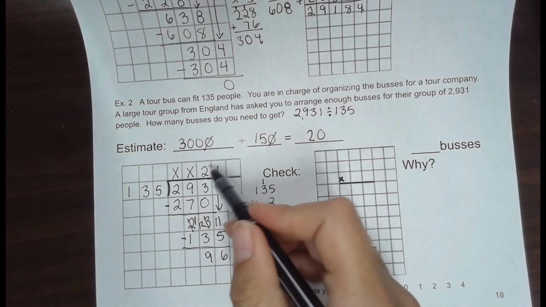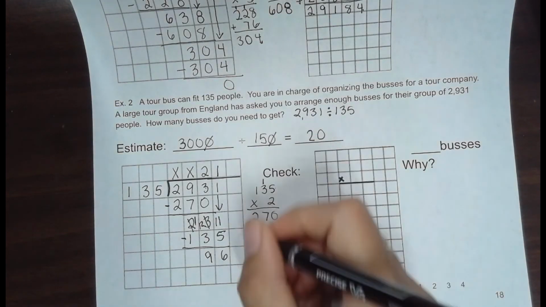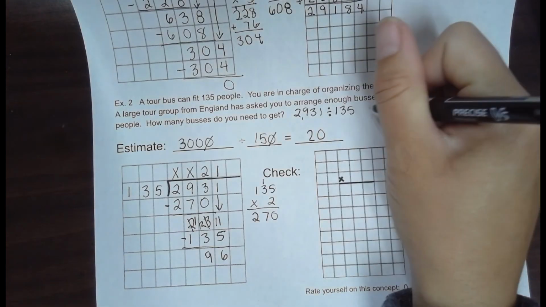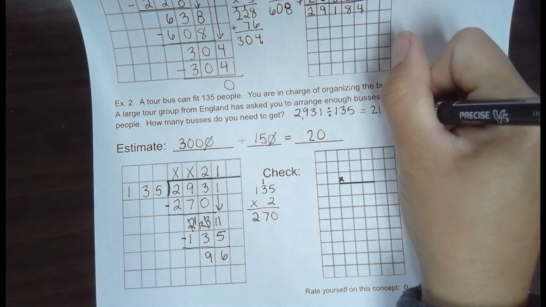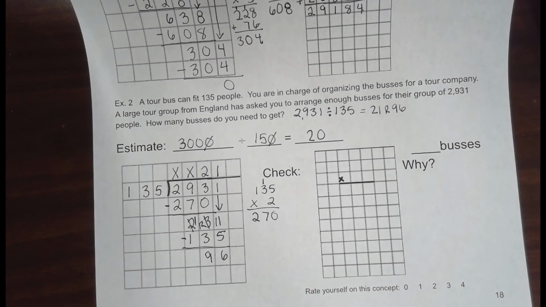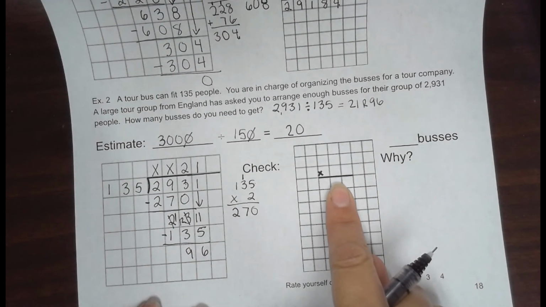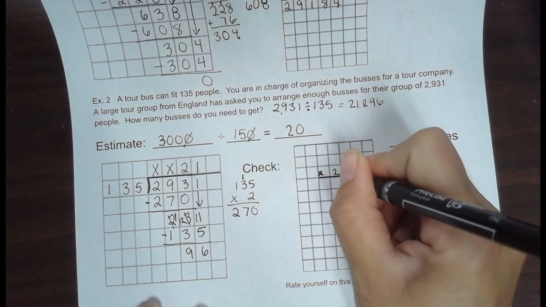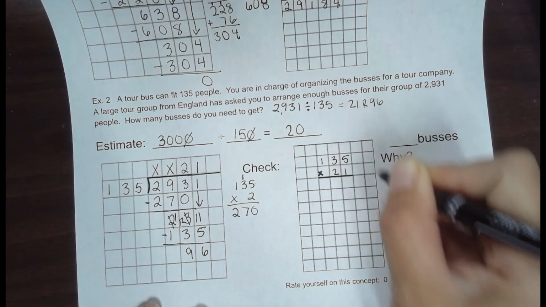So 21 buses is what we have, and we have a remainder of 96. So our answer for this would be 21, remainder 96. So how many buses do we need? Actually, let's check and make sure our answer works before we go any farther. So we're saying 21 times 135. Let's see what we get.